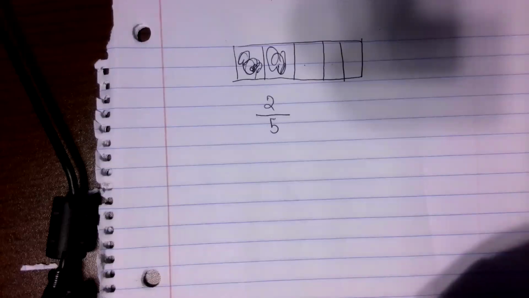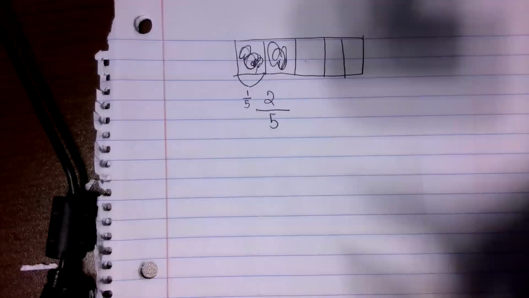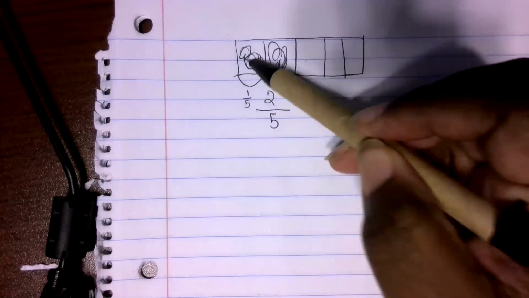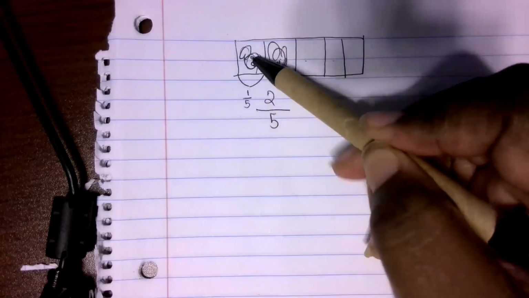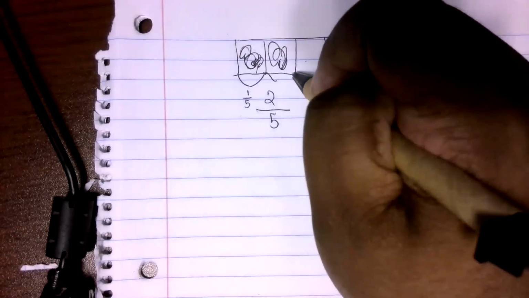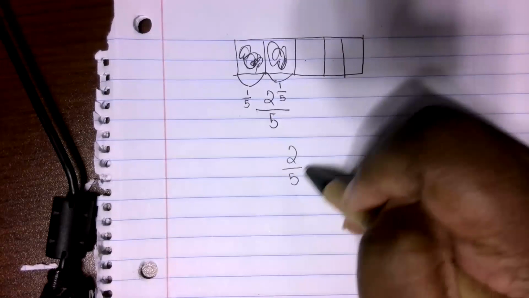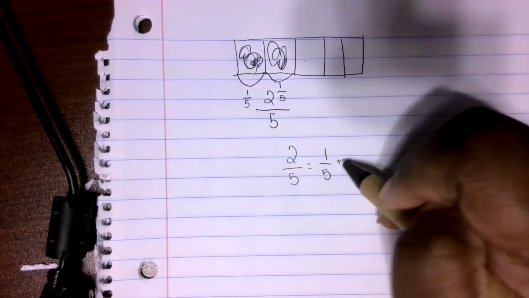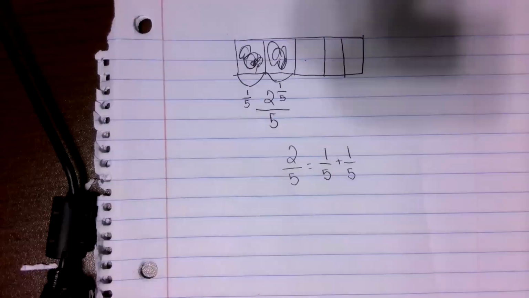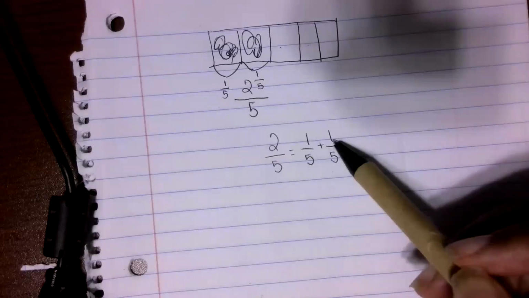So when I want to break this down into unit fractions, decompose it into unit fractions, I'm going to take each piece and that becomes a fraction. So this would be 1/5 because again, I have 5 pieces and how many is shaded with just this one? 1/5. And then my next one will also be 1/5. So I decompose 2/5 into 1/5 plus 1/5. And remember from our adding fraction video, our denominators stay the same. We only add our numerators.